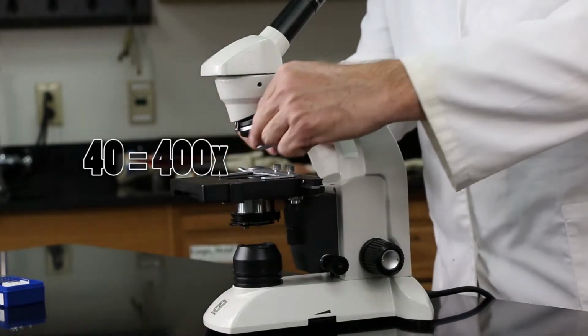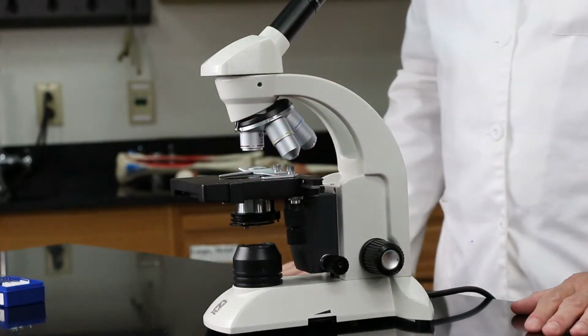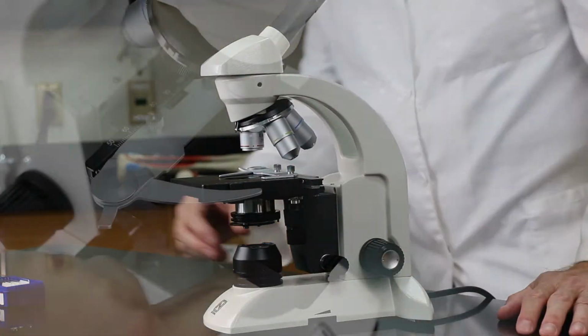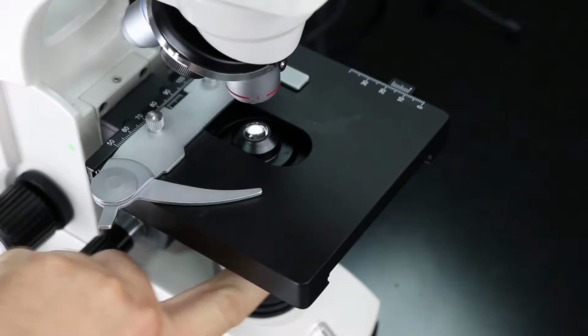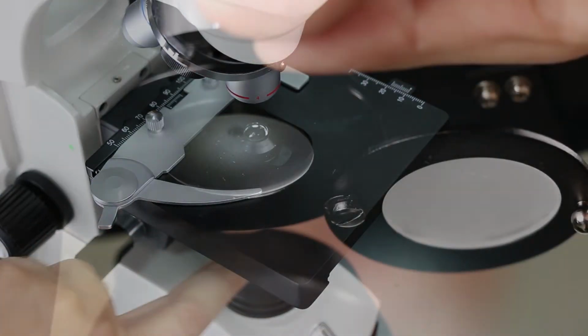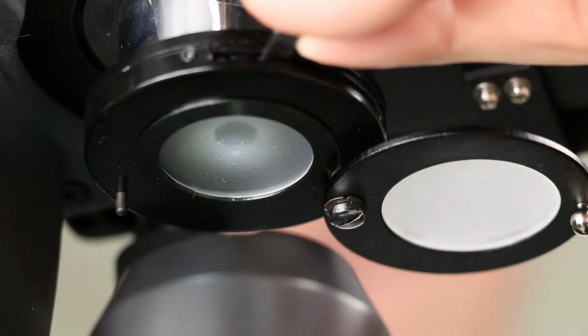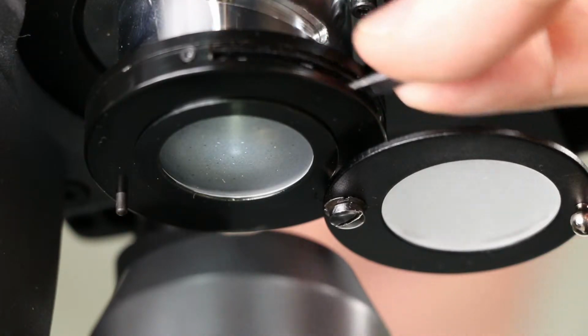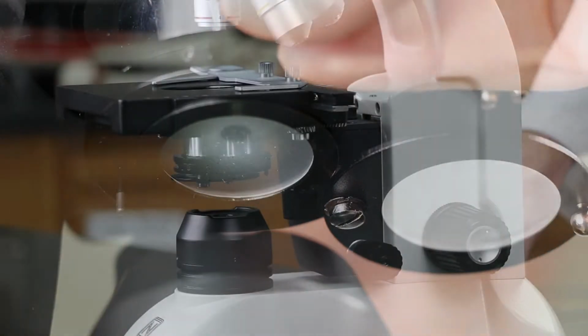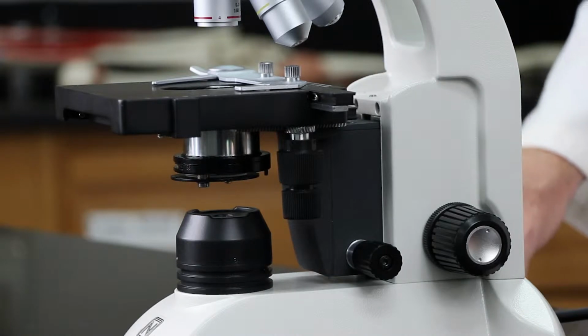Now, I also want to point out a lens that is under the stage too. This is called the condenser lens, which focuses the light to a point where your object is on the stage. These are the two focusing knobs.